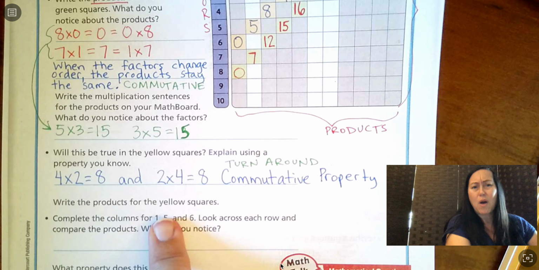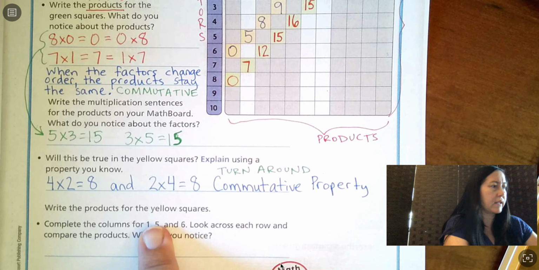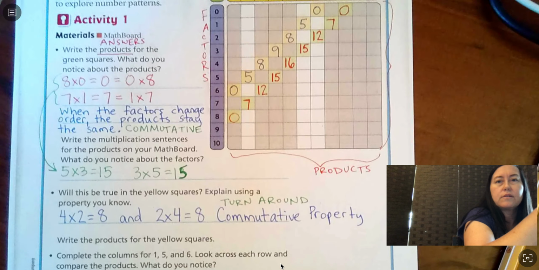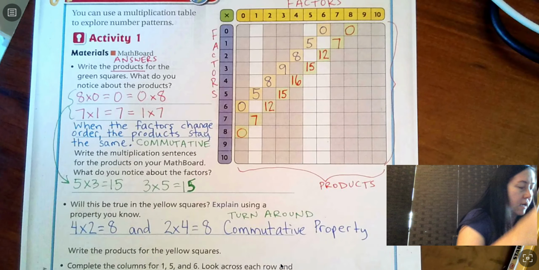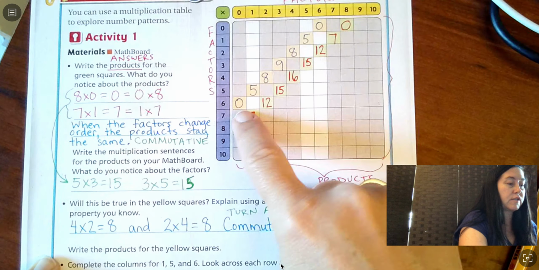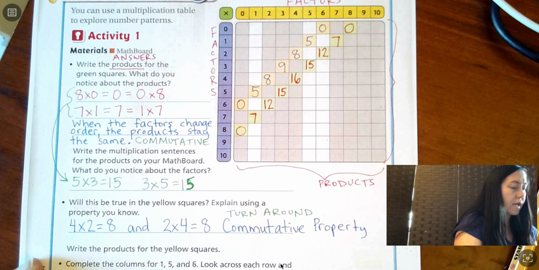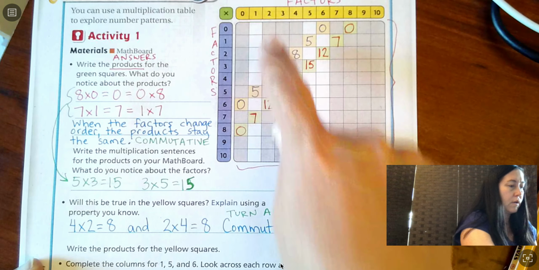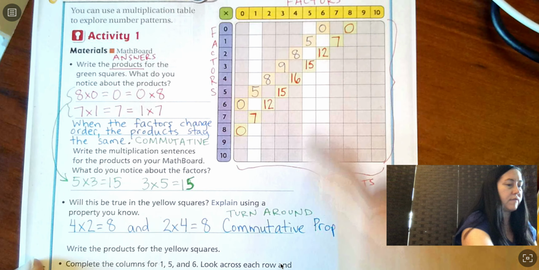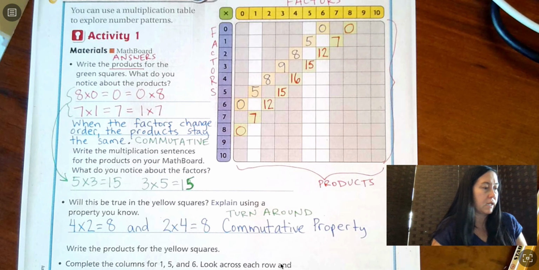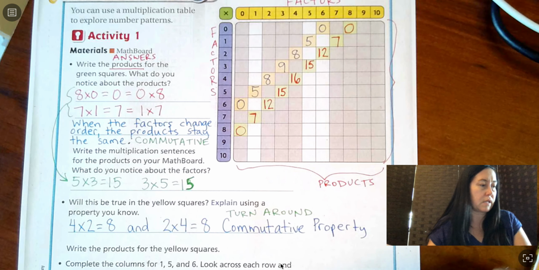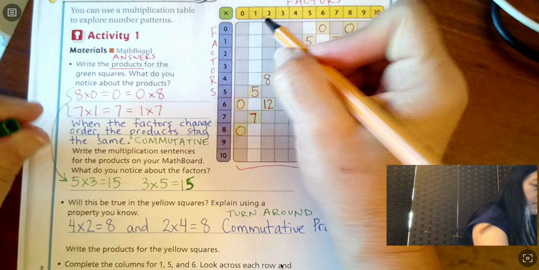Well, I am always jumping a little ahead. Even though I look at this ahead of time, I think I want to skip things. So here it says, we're going to write the products for the yellow squares. Boom, we're done. Now complete the columns for 1, 5, and 6. Okay, are you ready? Let's do those columns. I'll do them in green.